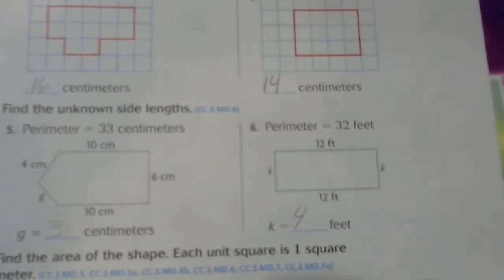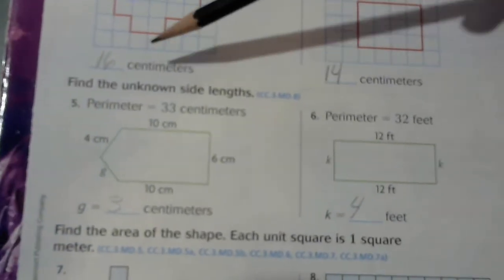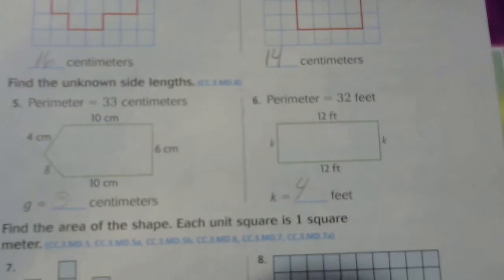On 3 and 4, it said find the perimeter of the shape, and each unit is 1 centimeter. So number 3 is 16 centimeters. Number 4 is 14 centimeters. Find the unknown side lengths.